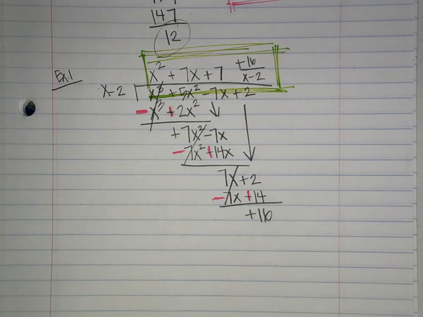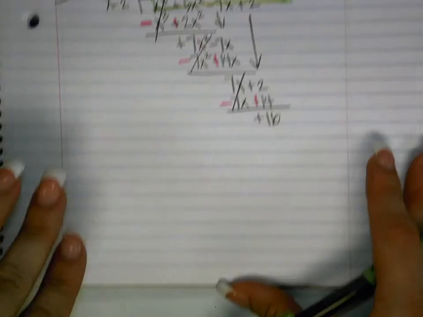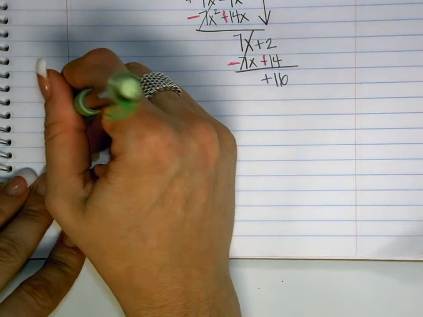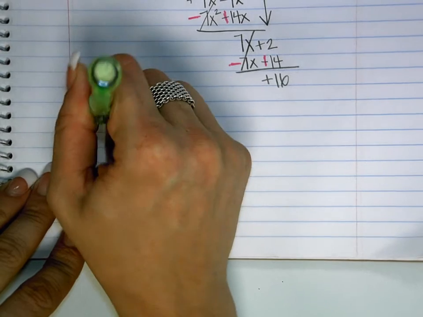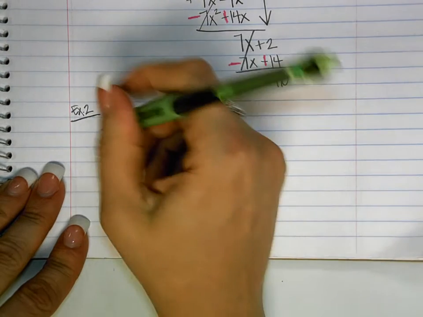Now, a lot of these look difficult, but it's a fairly simple math thing. It just takes a little practice to get used to it, okay? Because it's something you've probably never seen before. Now, let's try another one.